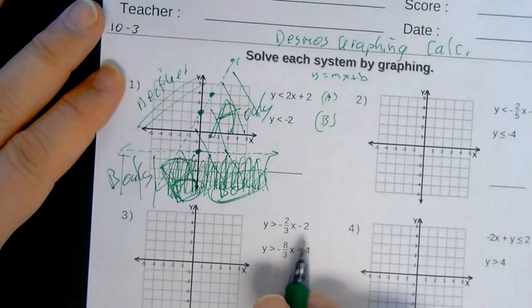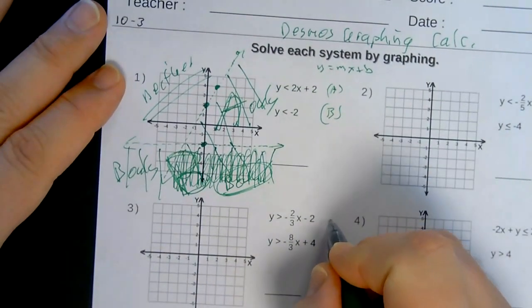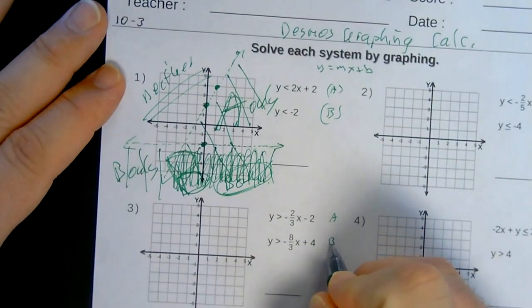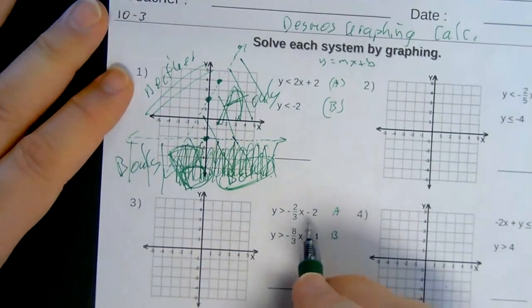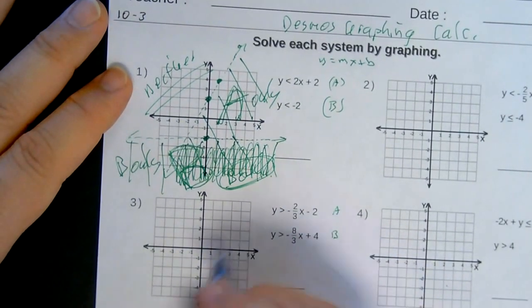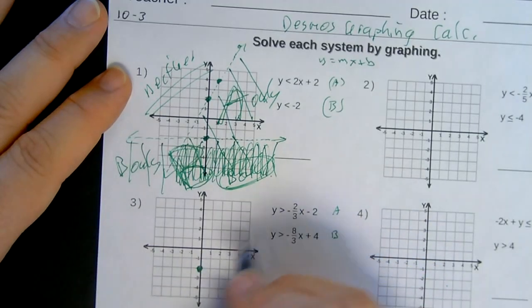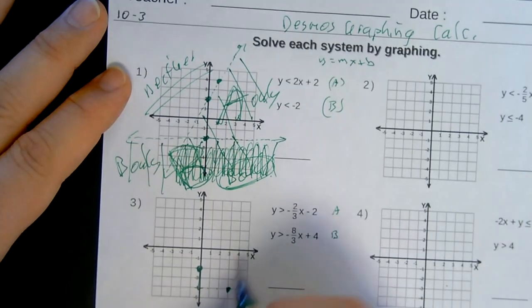Alright, number 3. So we'll try and do that with number 3. The top one we'll call A, the bottom one we'll call B. So first of all, plot the y-intercept at negative 2. And then rise over run. Since it's negative, I'm going to go down 2, run over 3: 1, 2, 3, put a dot there.